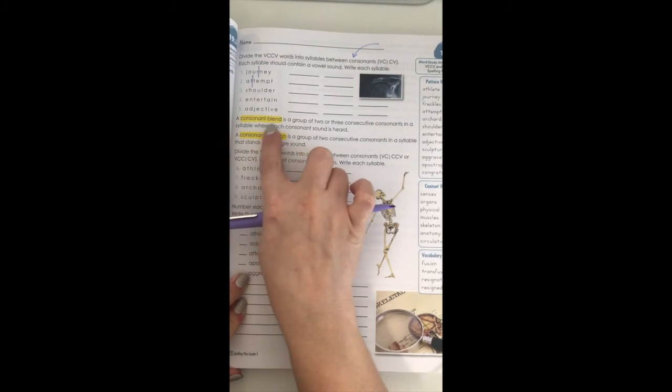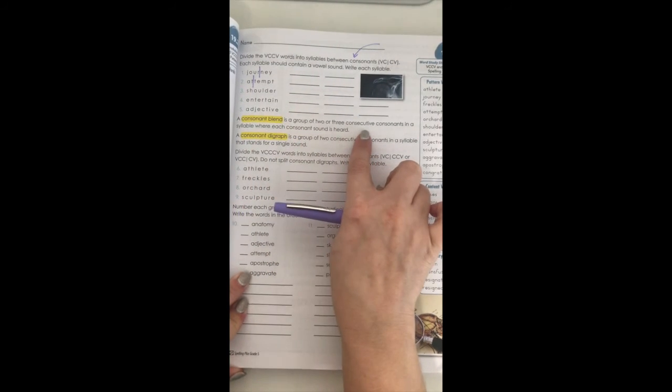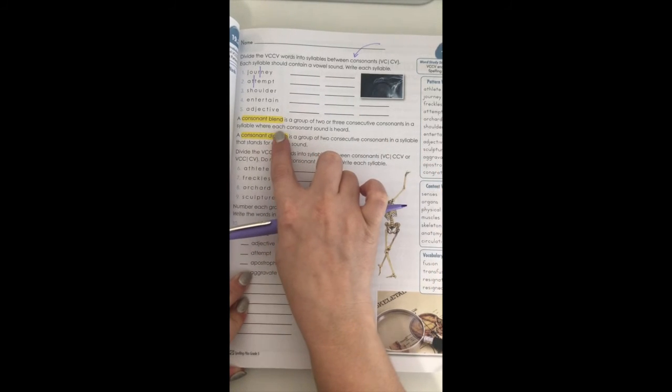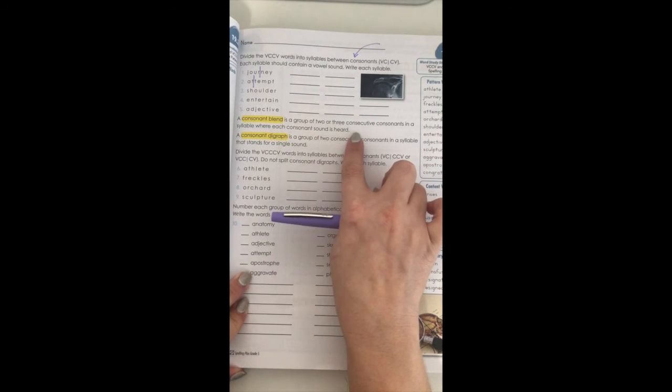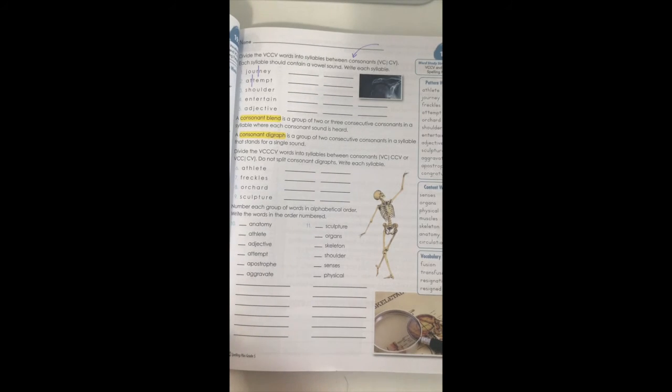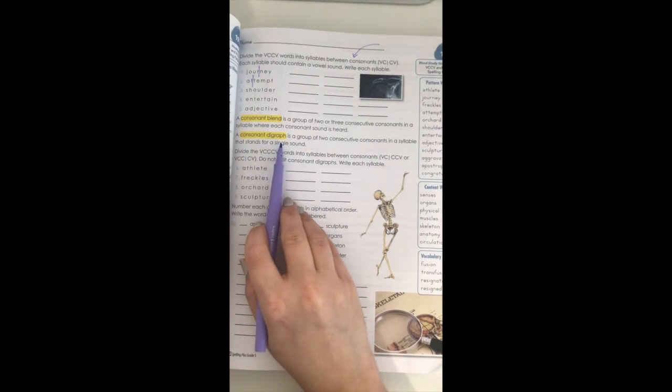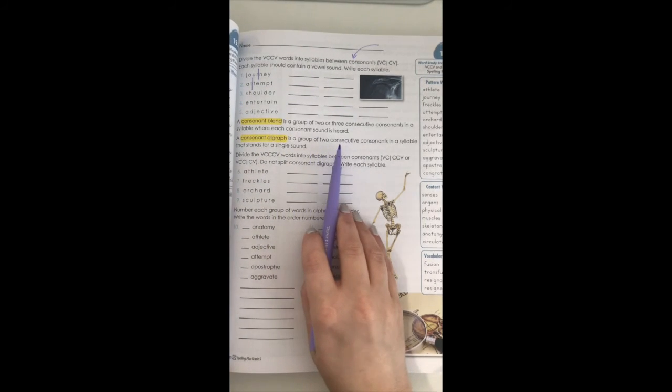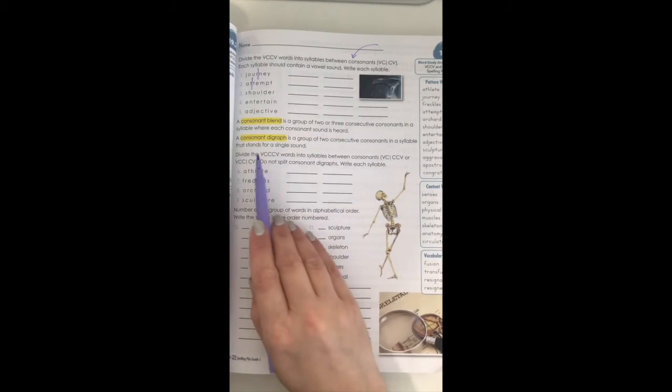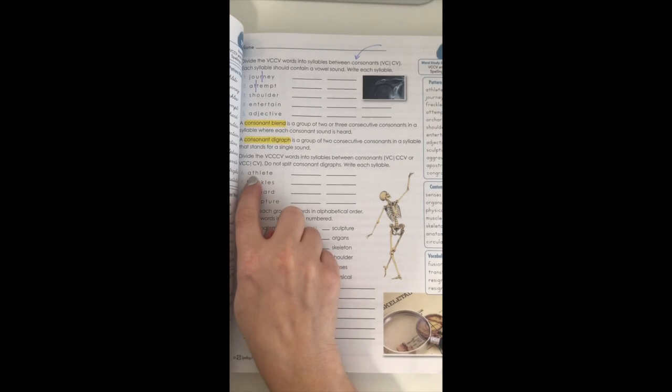So it says here, a consonant blend is a group of 2 or 3 consecutive consonants in a syllable where each consonant sound is heard. So just pretty much saying each of these letters is pronounced. Here it says a consonant digraph is a group of 2 consecutive consonants in a syllable that stands for a single sound. Sometimes you have two consonants, like in the word athlete, where it only makes 1 sound. We don't pronounce the T and the H separately. So those are just a few little hints and tips.